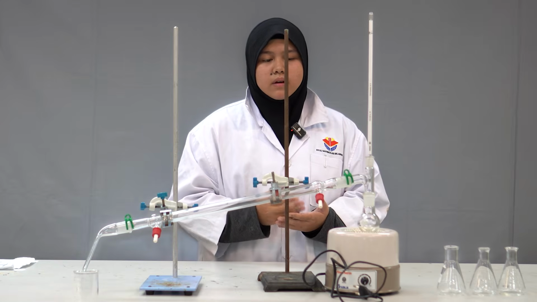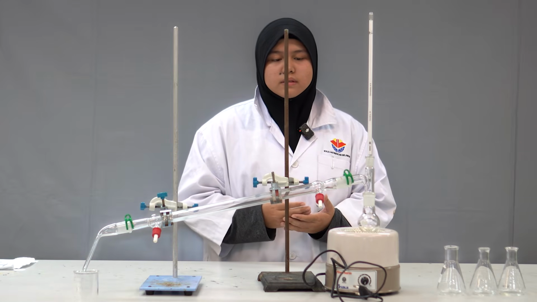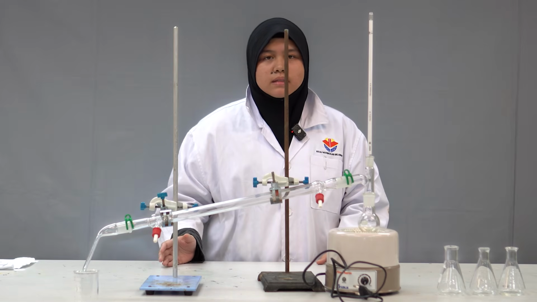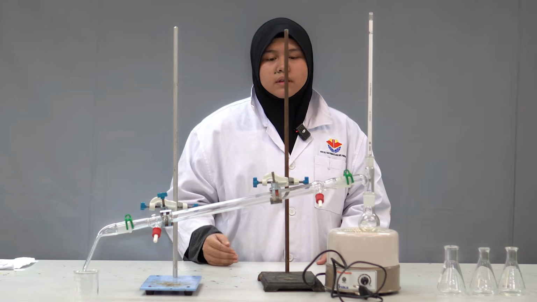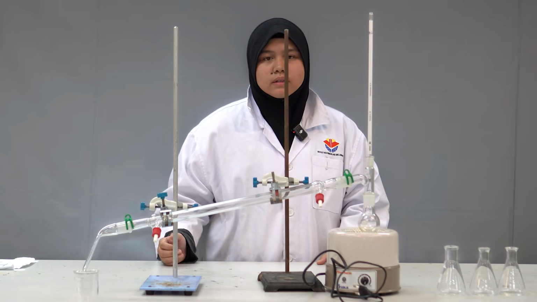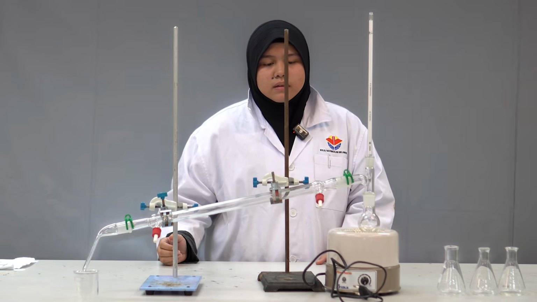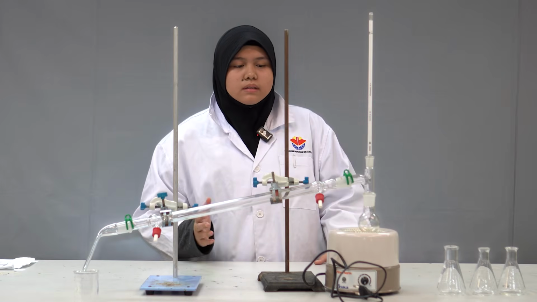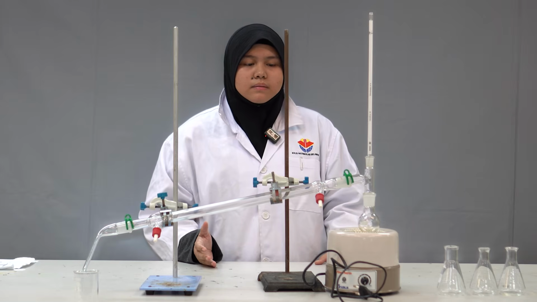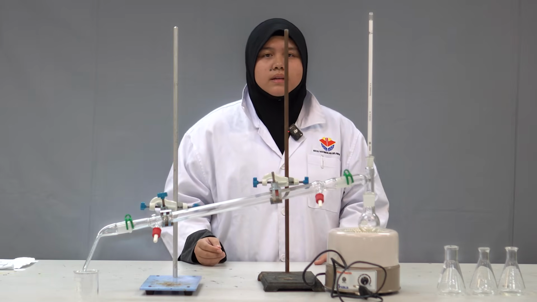Overall, the distillation principle has been widely used in many industries, which is important for the growth and discovery of new technology by using the principle of distillation. That's all from me, and thank you.